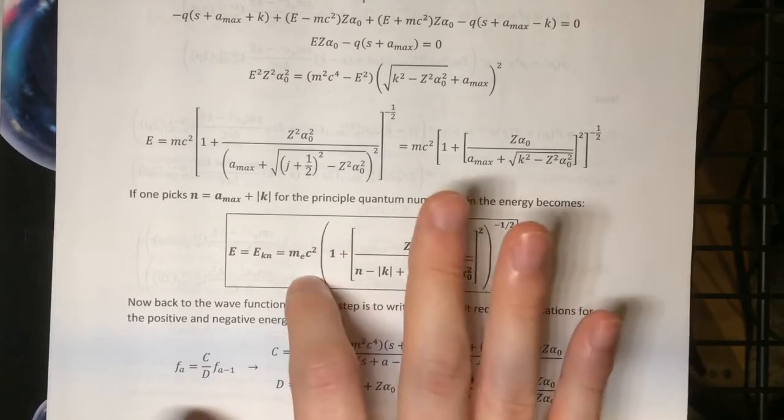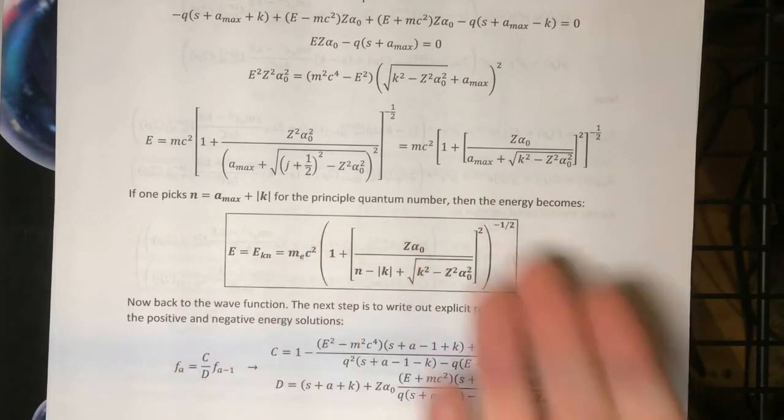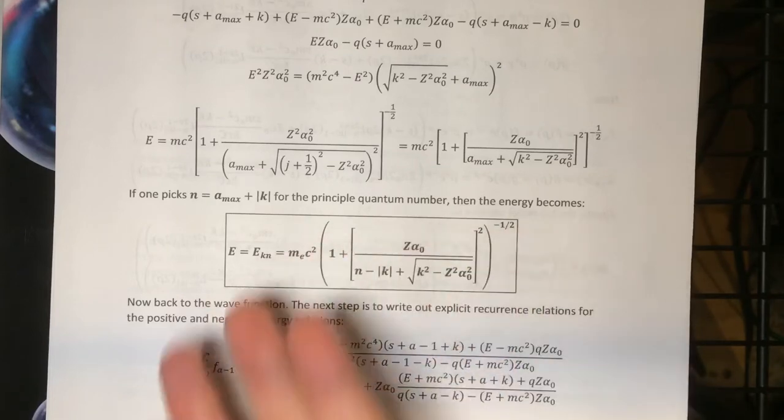So now we have the energy eigenvalues. This is one of the main results here. This is one of the really key results here.